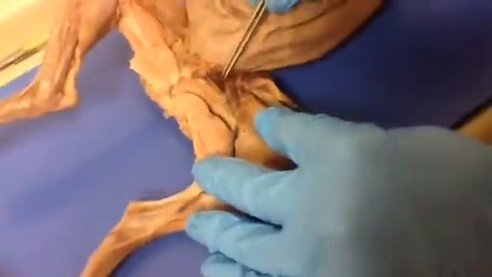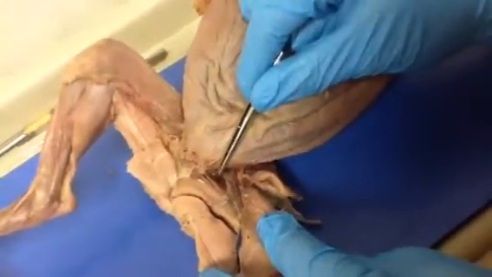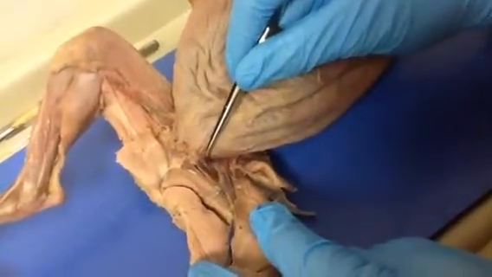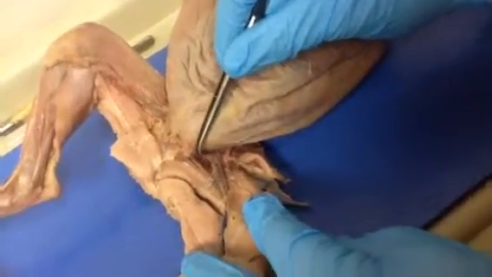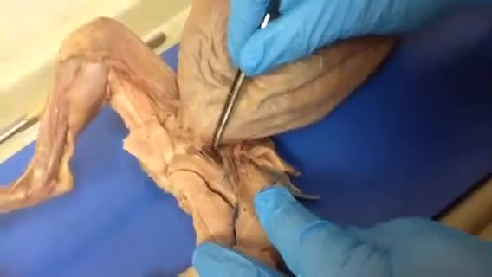The next one up in there is the pectineus. It's kind of hard to see, but its function is to adduct the thigh. Its insertion is the lesser trochanter of the femur, and its origin is the anterior pubis.